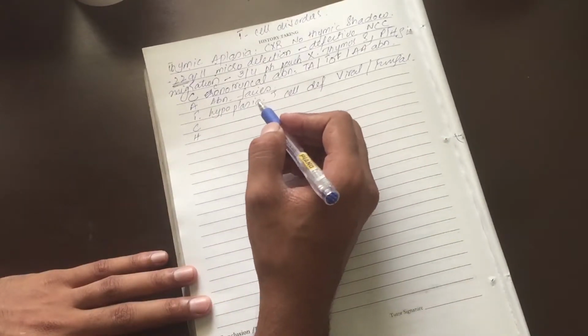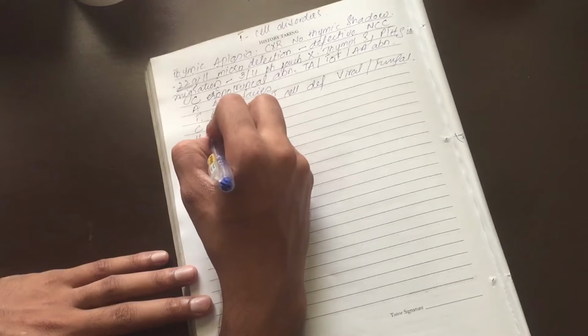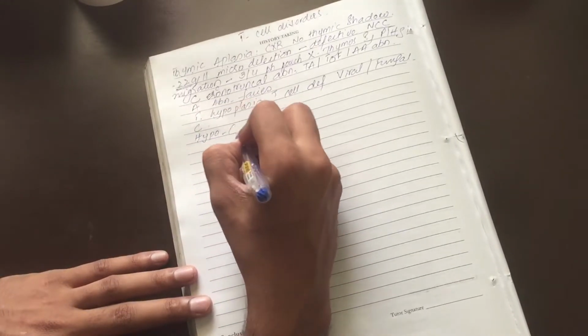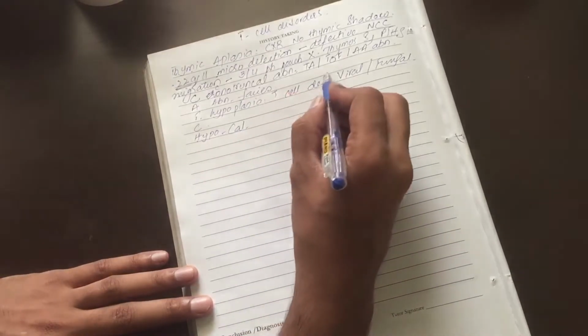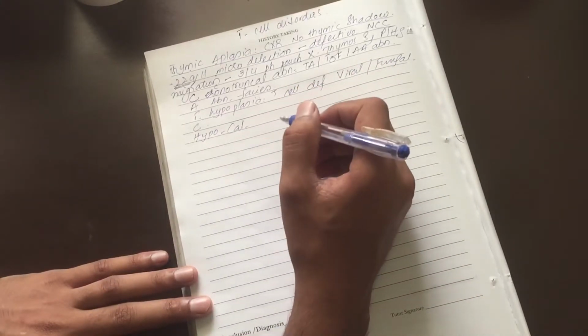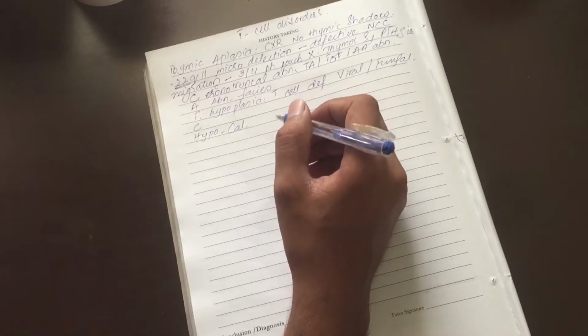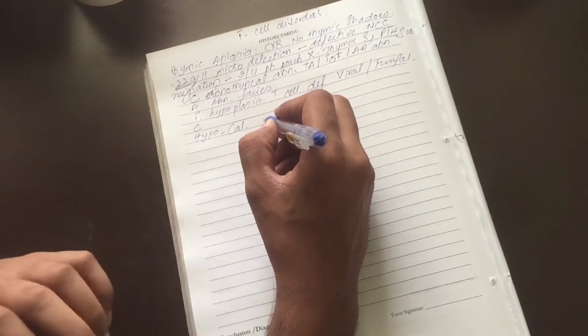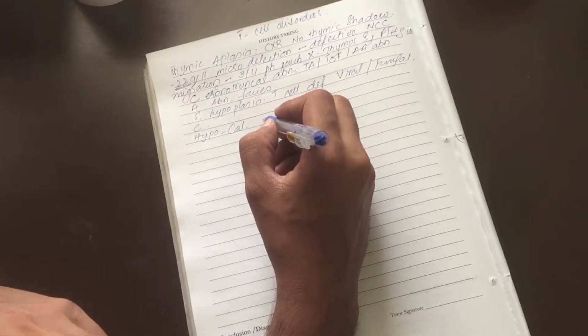Then another C. Then we have H, hypocalcemia. Hypocalcemia is due to absence of the parathyroid gland, which cannot sense the hypocalcemia of the body.